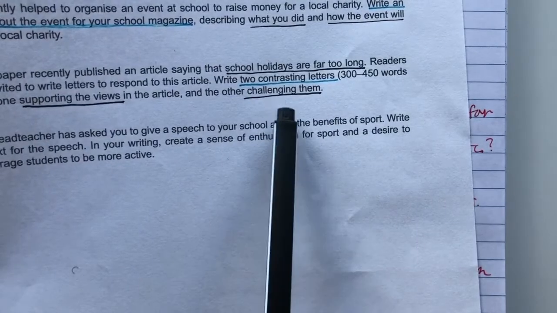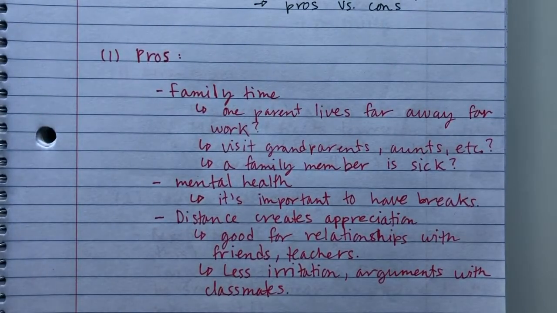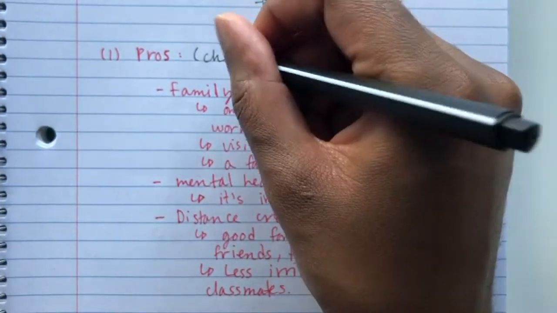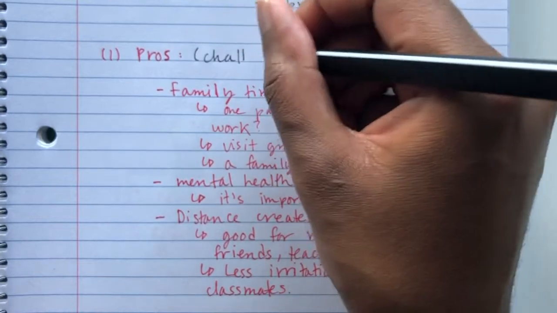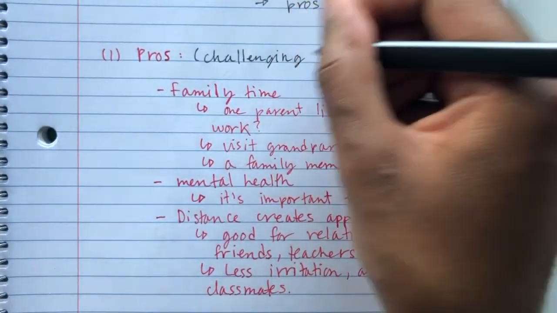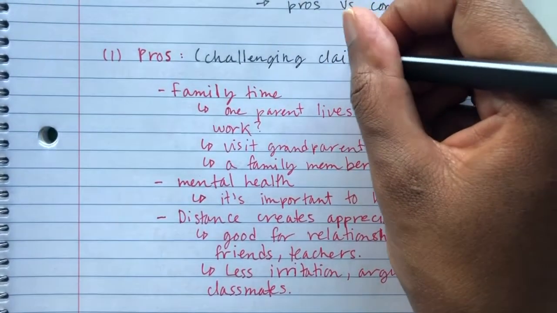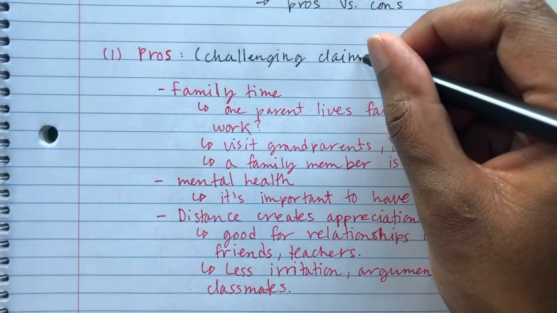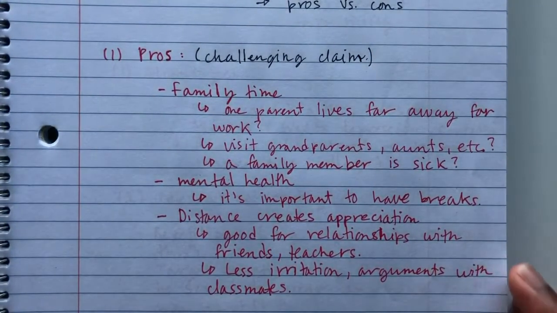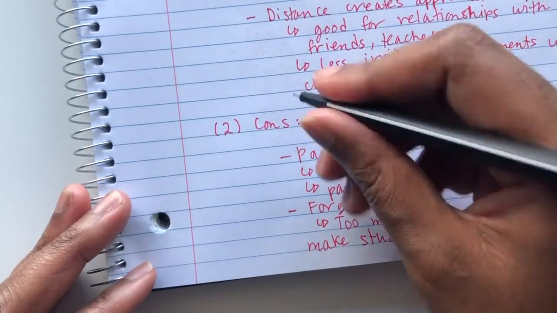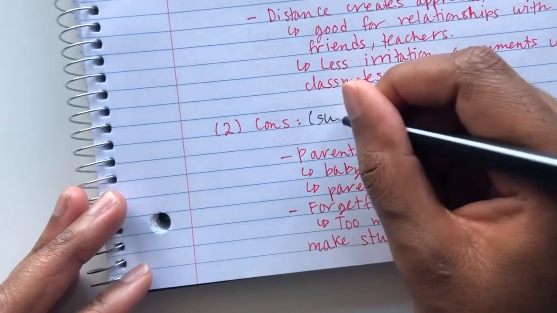So this would be challenging them. Challenging the claim. And then our second one, the cons, would be supporting.